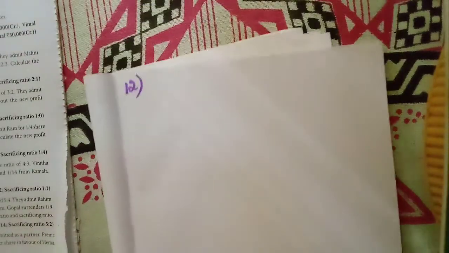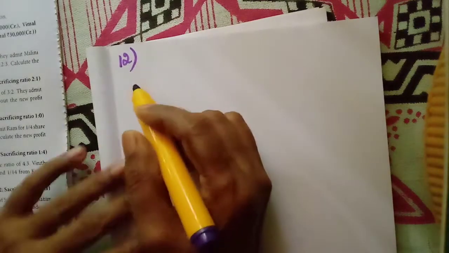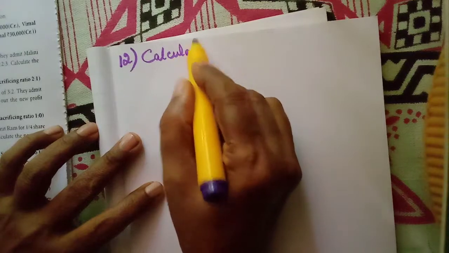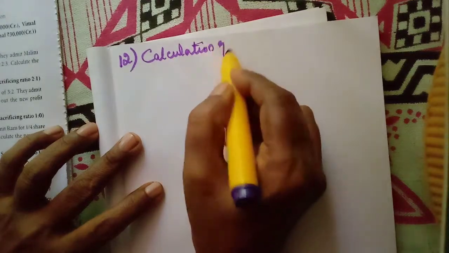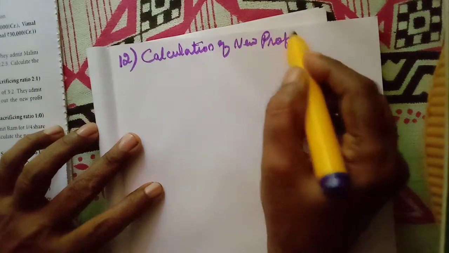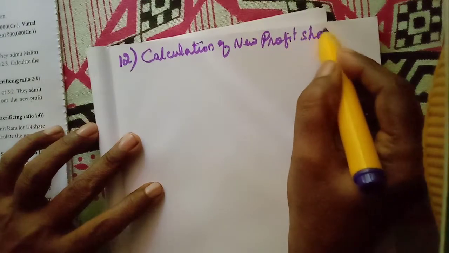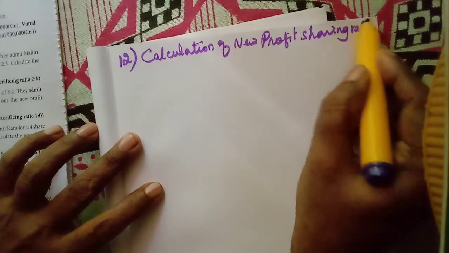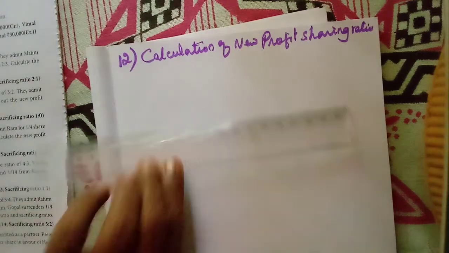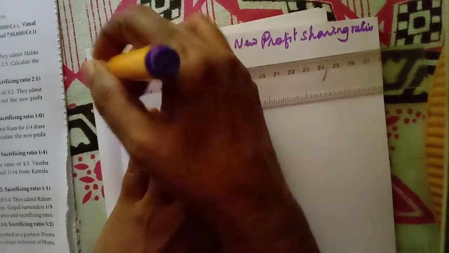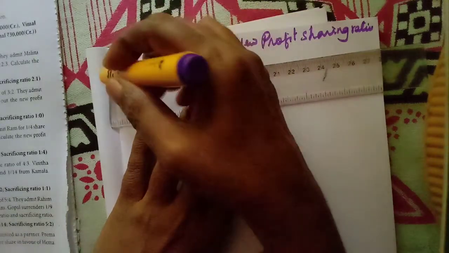First we need to write, isn't it? Calculation of new profit sharing ratio. First we should write the question number, then the heading. Now the columns we need to draw.